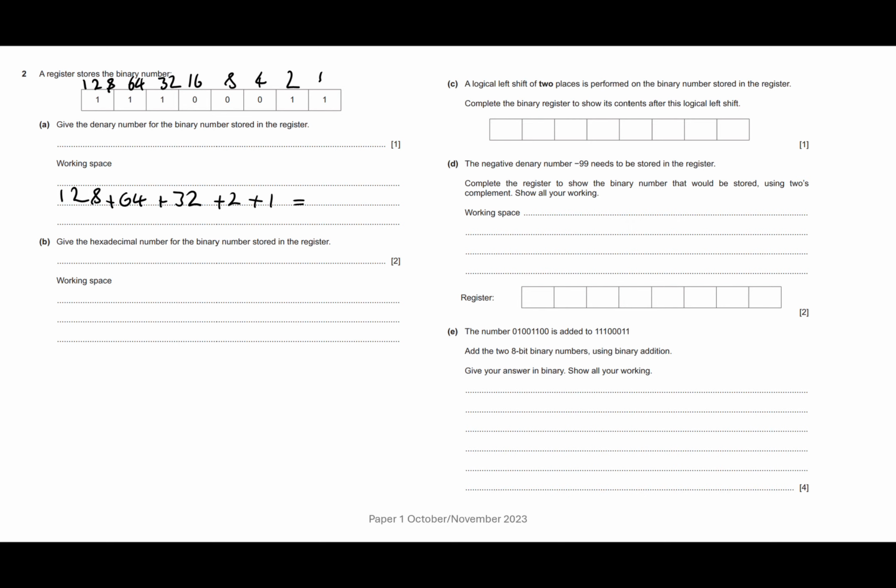Okay, now we'll add these together. 128 plus 32, 160 plus 64, 224 plus 2 plus 1. That gives us 227. So that's our denary number. Let's put that in the answer space they've given us, and then move on to part B.